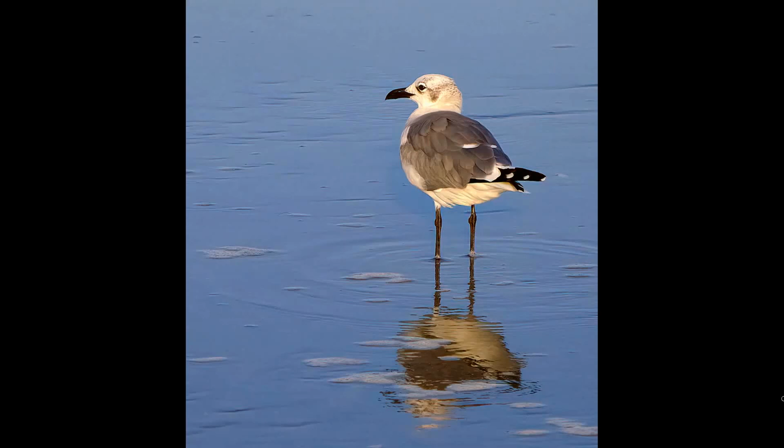Same thing here. Notice I left a space to the left because this particular bird is looking to the left.